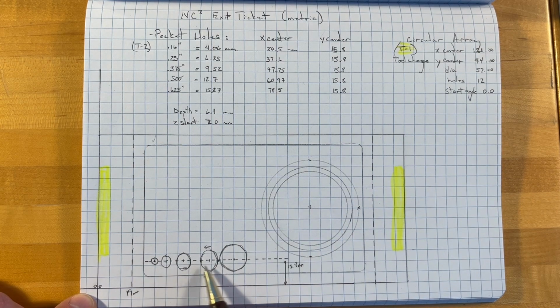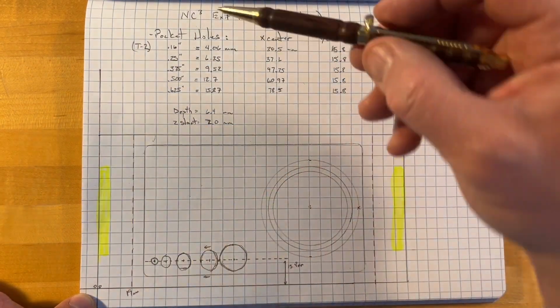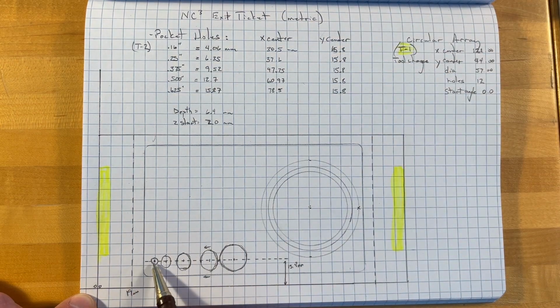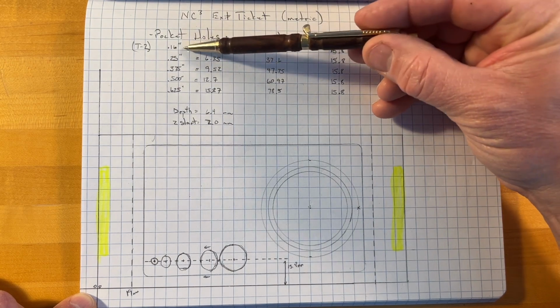Right here, however, we are going to set up our drilling profiles. We're going to still use tool 2. And with our pocket holes, we've got now an X and Y center. Pardon my drawings for not being 100% accurate, but those will be the centers of where our drill or our pockets need to be. Now, as we set this up, I need to know what my diameter is.